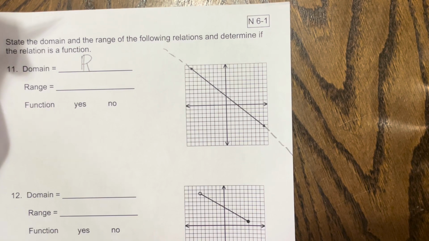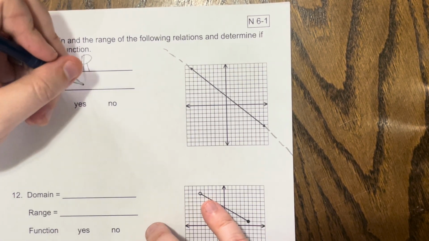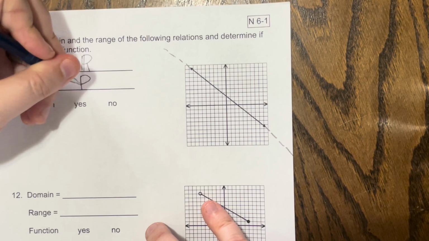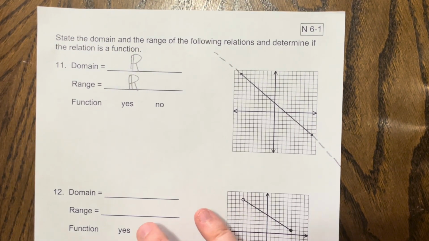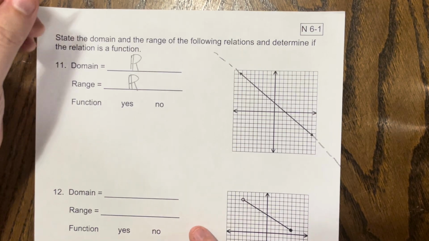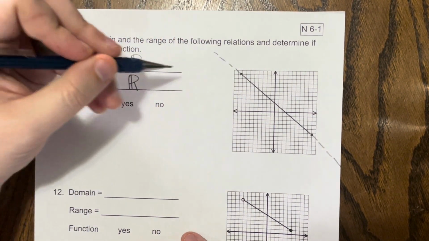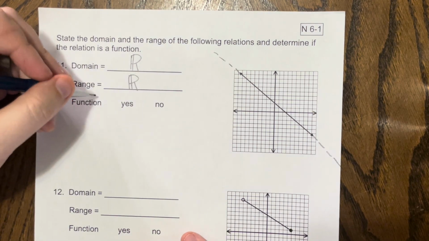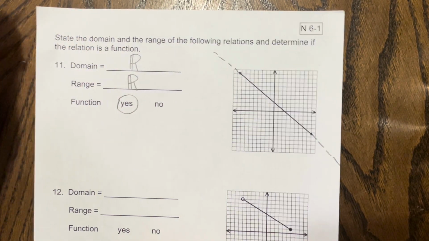There's not an x value that it's not allowed to have. And the same for the y values. It goes up and down, on and on forever. So those y values, the range, would also be all real numbers. And since we've got a graph, you can quickly check your vertical line test for whether or not it's a function, and we'd say yes, it is.